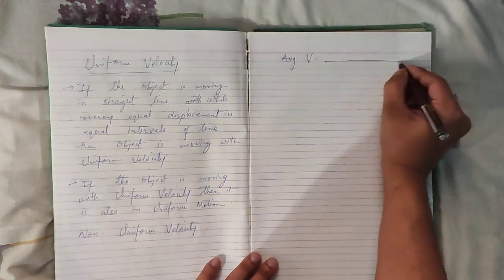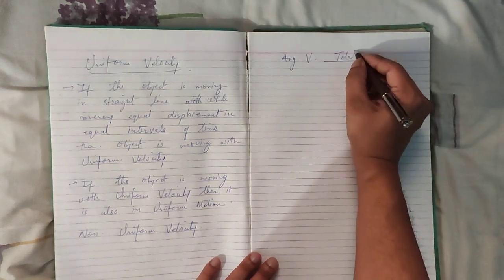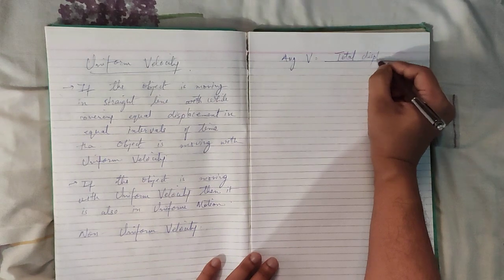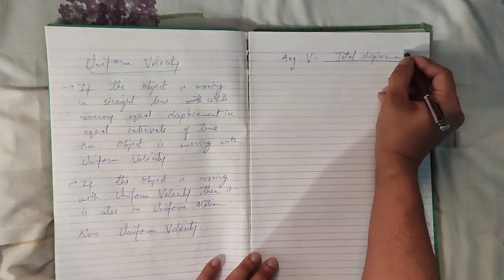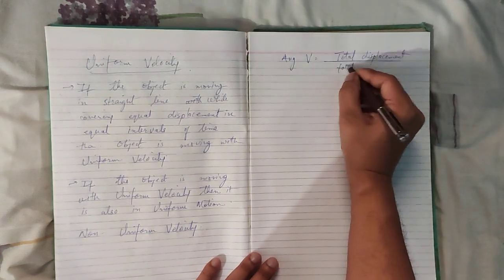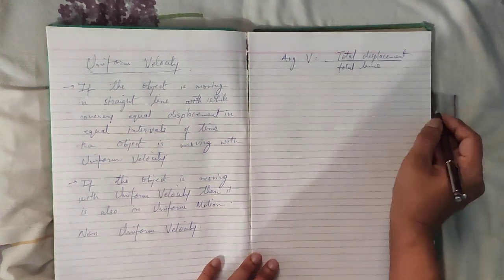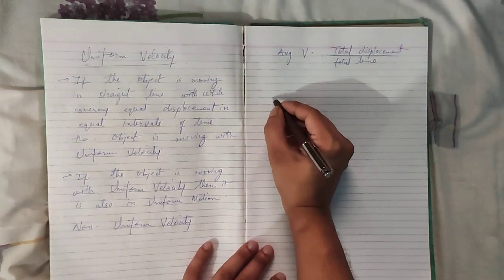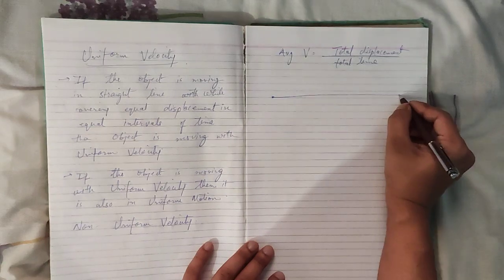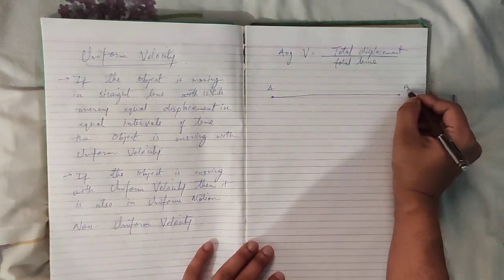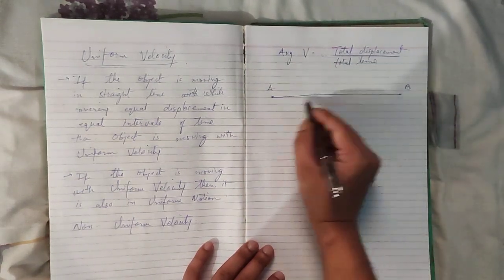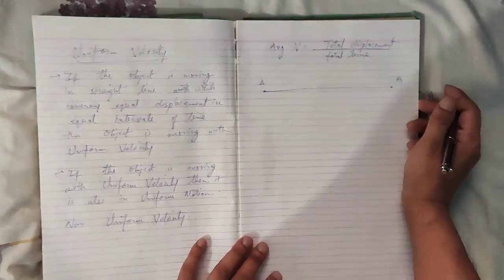Average velocity is described as total displacement upon total time. What does this mean? It means that suppose an object is moving from point A to point B. Obviously it is displacement, that is why we are describing it with a straight line.